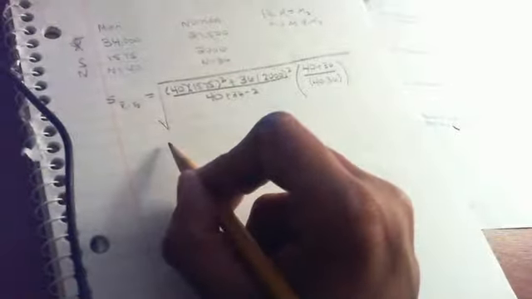Alright. Make sure you don't lose your square root bracket. Or if you do, make sure that you just put it back later.